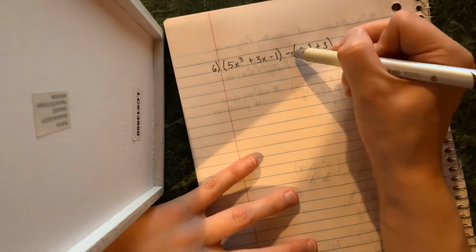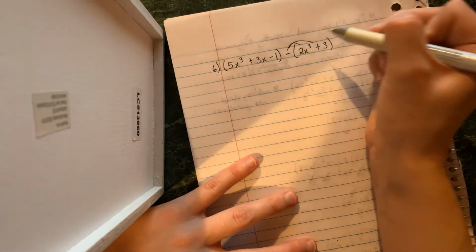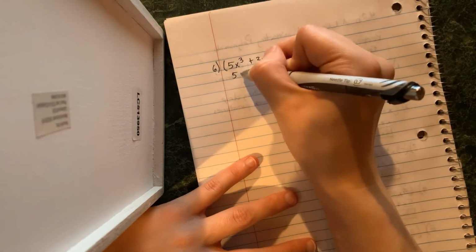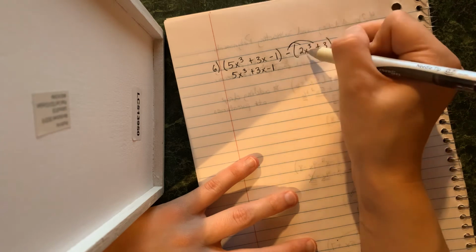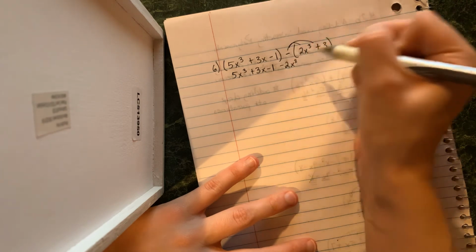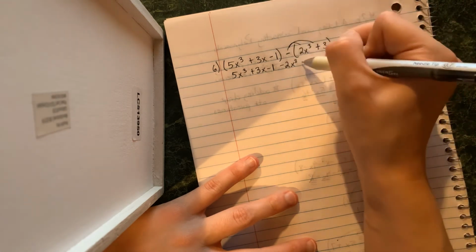So similar again, there's a minus. We need to distribute that. Leave this parentheses the same when we take it out. This negative would make this a minus 2x cubed. This one would make this a negative 3.